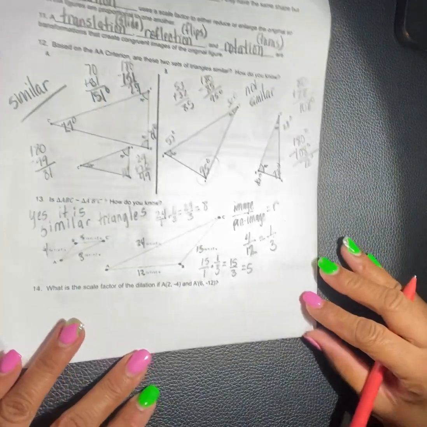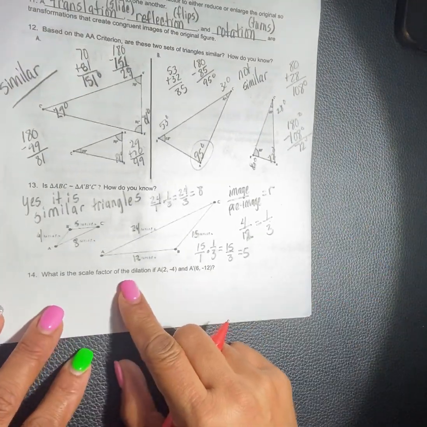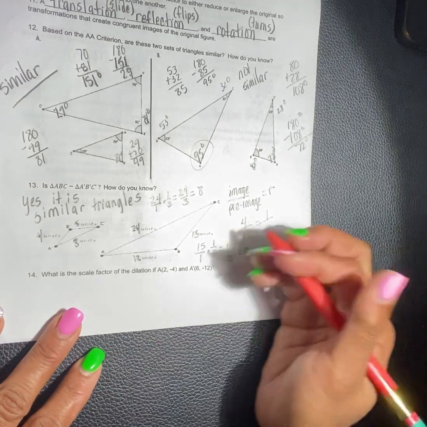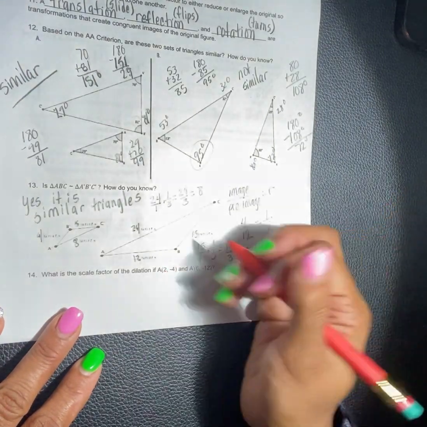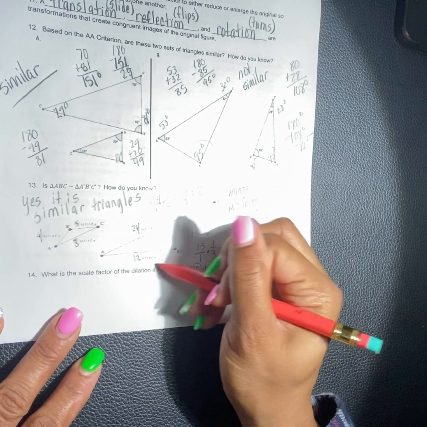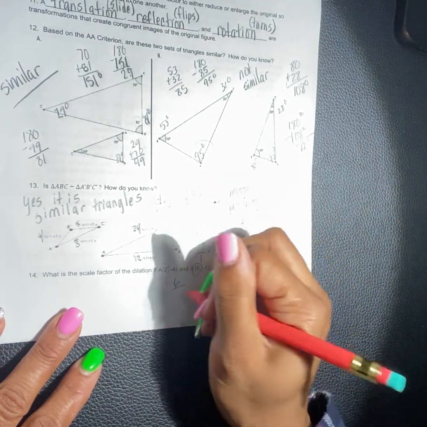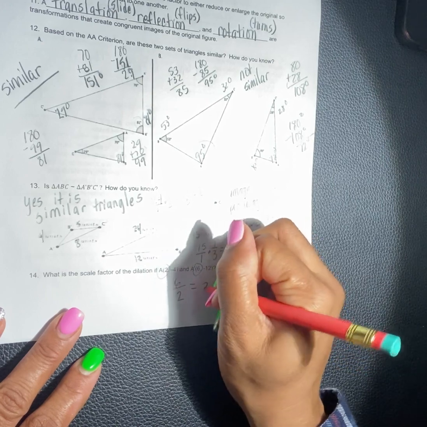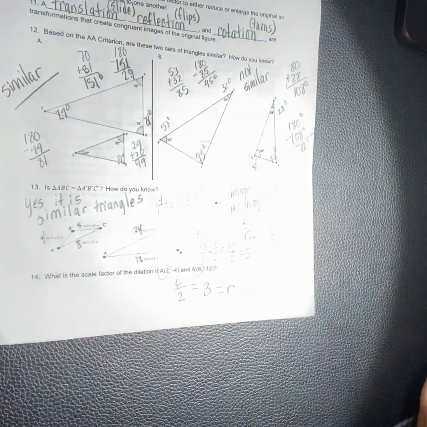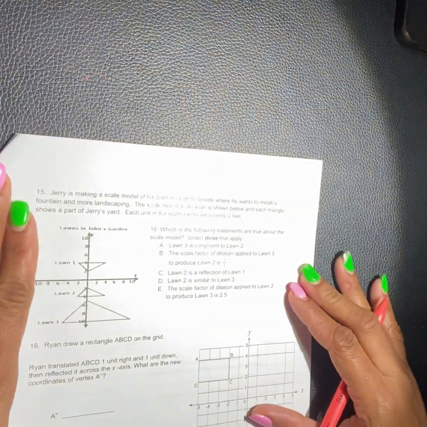All right, number 14. 14 says, what is the scale factor of the dilation? Remember, we take the image divided by the pre-image. So I'm only going to use the x coordinate. I'm going to put 6, which is my image, over my pre-image 2. My scale factor is 3.